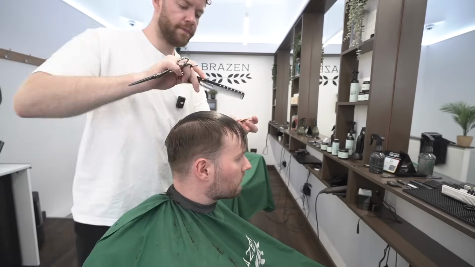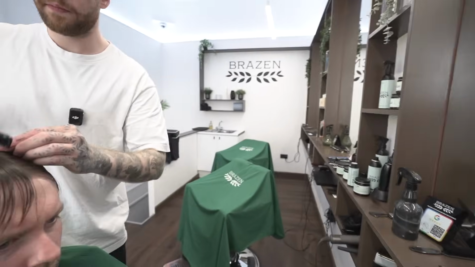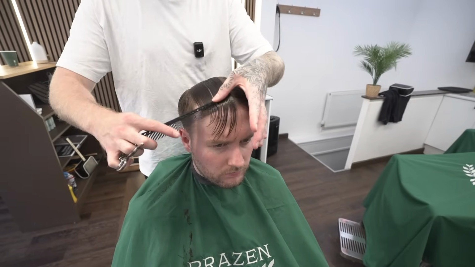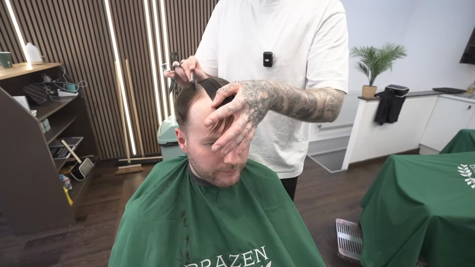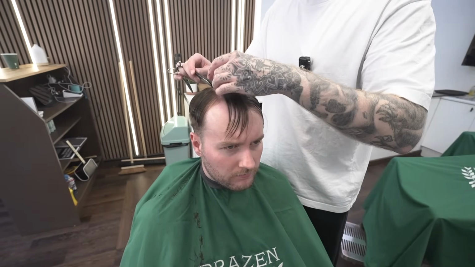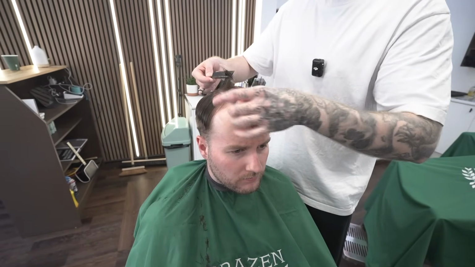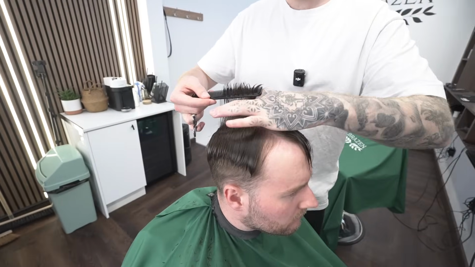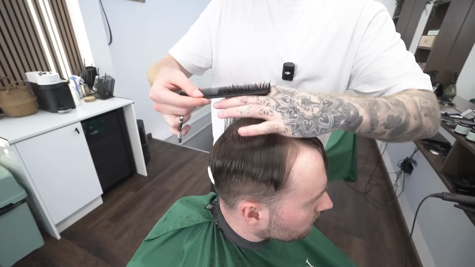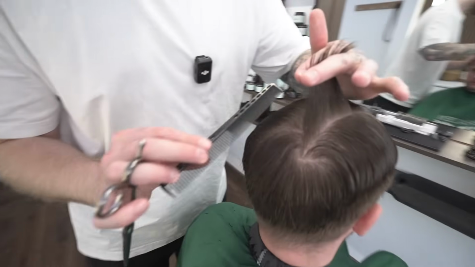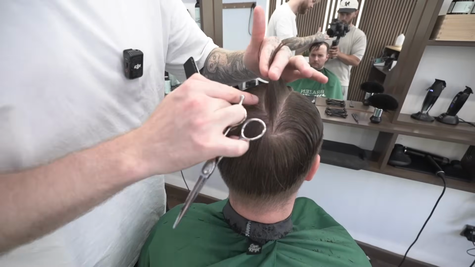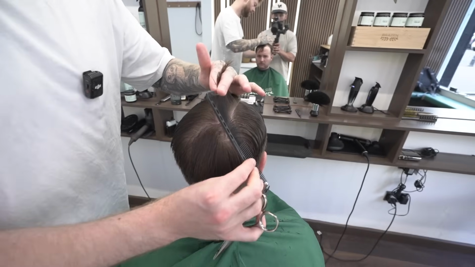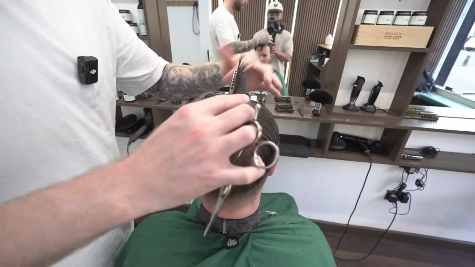Split that. And then we're just going to work from one side to the other. So each of these sections is going to be pulled and directed back towards the middle. So if you look at this from the back there, you should be able to see the old section coming straight up and the new section coming at a slight angle back to that.